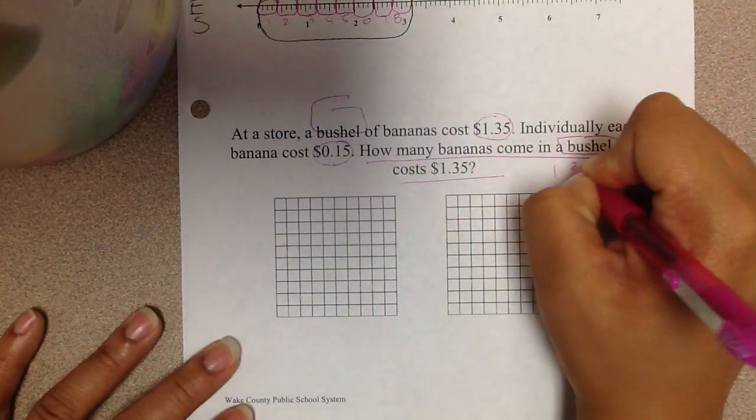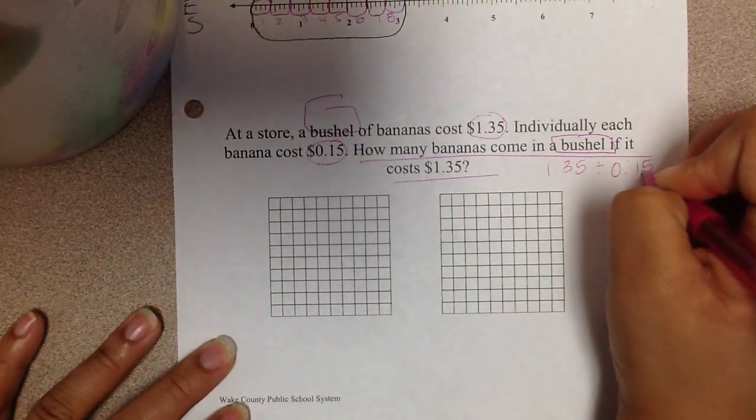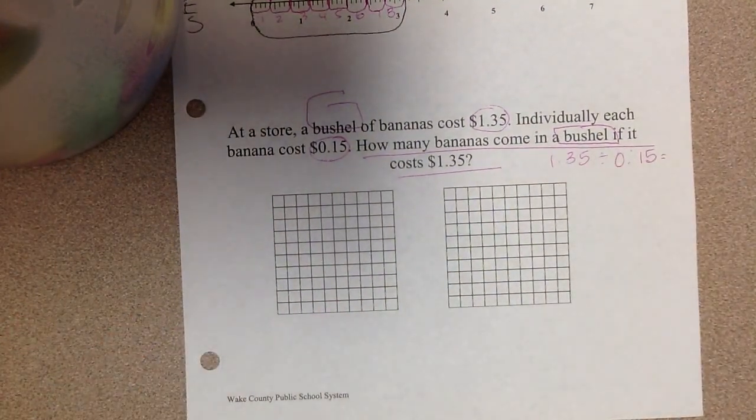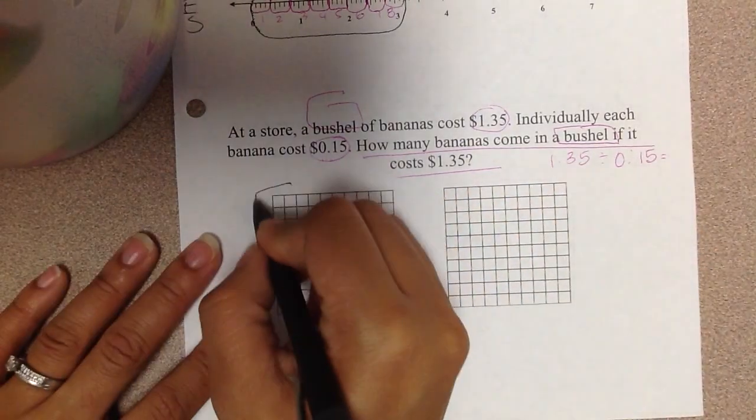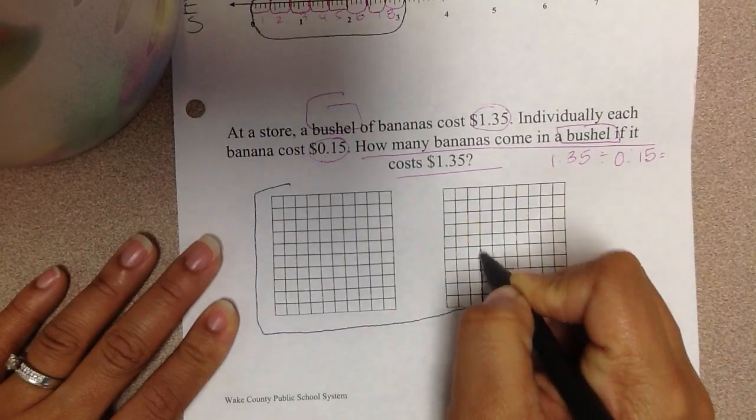So I'm going to take $1.35 and divide it by 15 cents. So I'm going to box out my total. $1, 3/10, and 5/100.